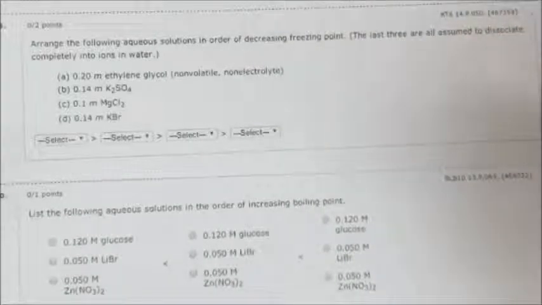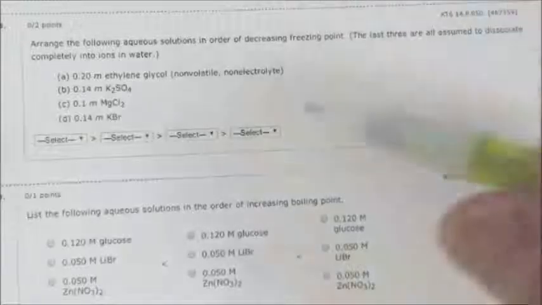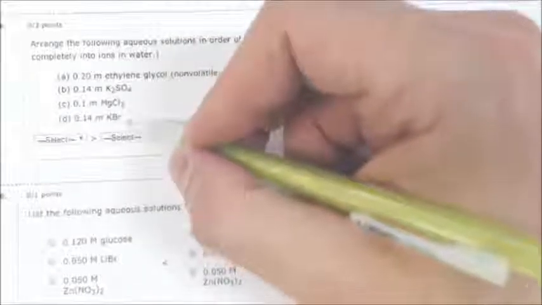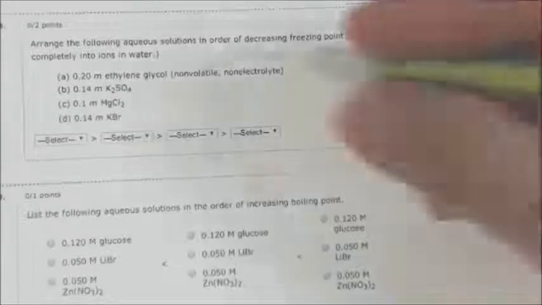So what you could do is actually go ahead and calculate. They're all in water. So you could go ahead and calculate the actual freezing point for all 4 of these and then simply rank them. And that's okay. It takes a couple of minutes to do each one of those possibly. Maybe not. You get the hang of it. The Van 't Hoff factor is essential in this one, though.